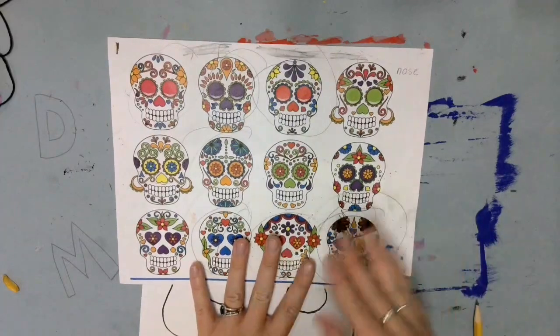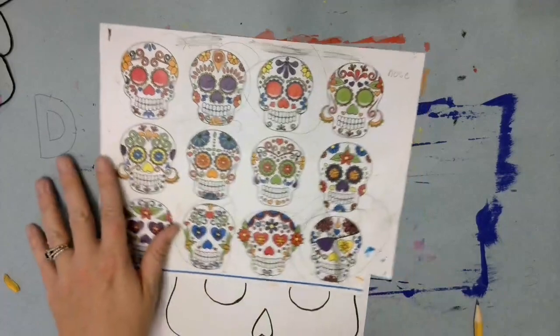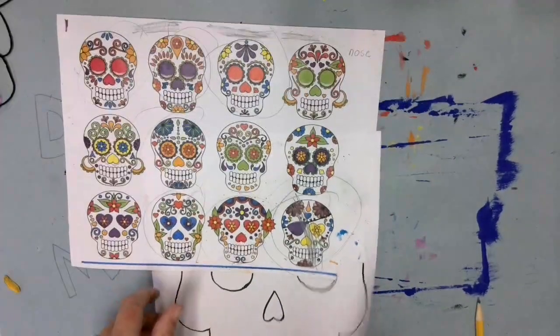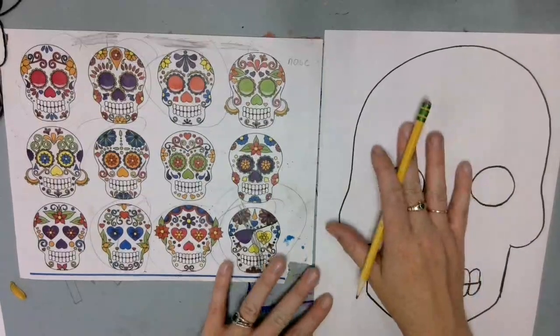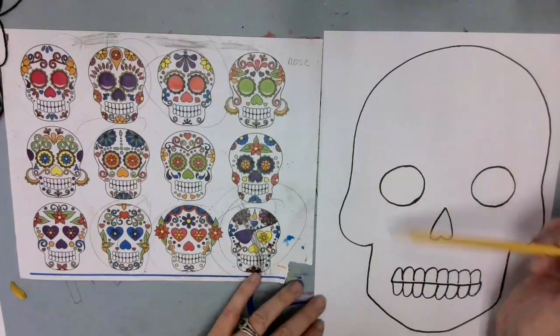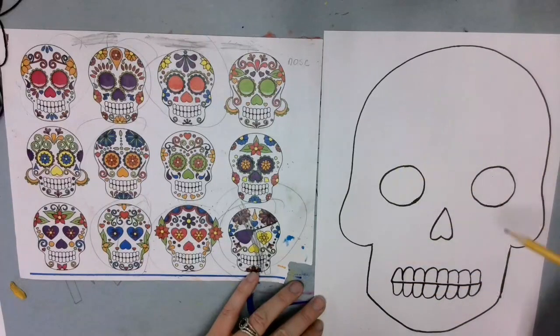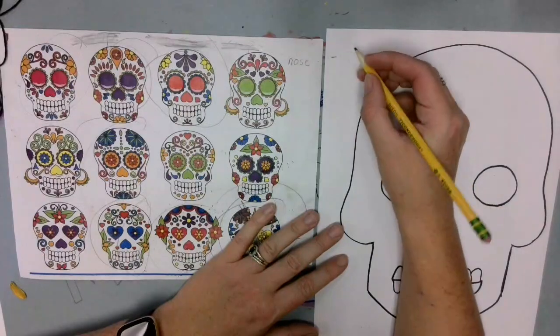We are going to be looking for some commonalities on what we need to add on our sugar skulls to make sure that we have enough decoration and to make sure that we're symmetrical. So on this piece of paper, I want you to join me in writing down a list. This is a checklist to make sure you have all the things that you need to have on your sugar skull. So our first thing I'm going to write down is eyes.